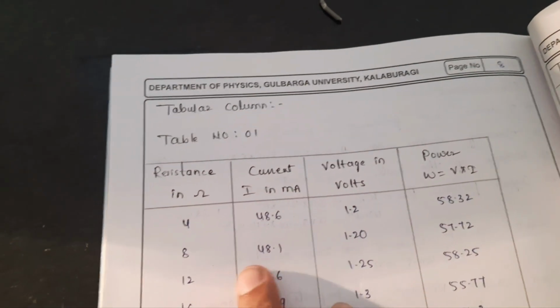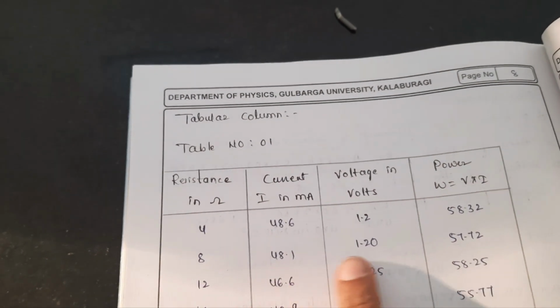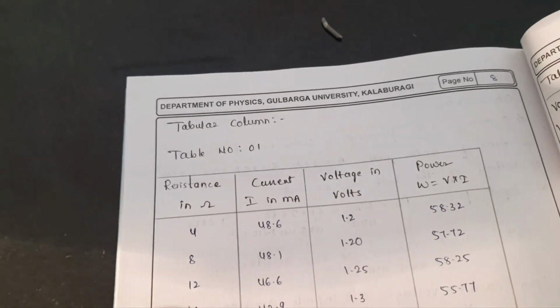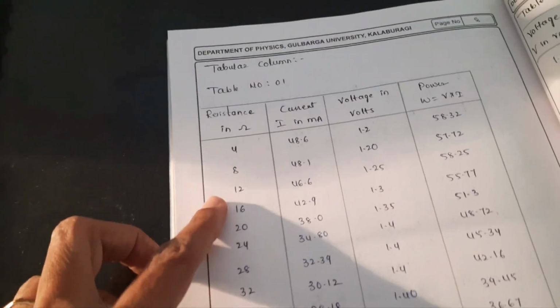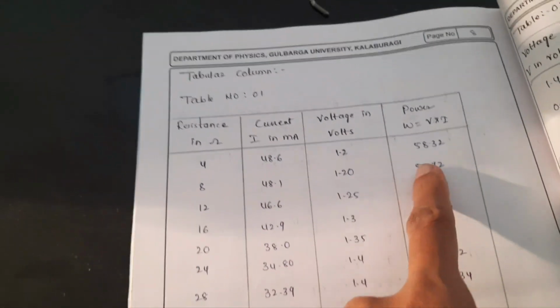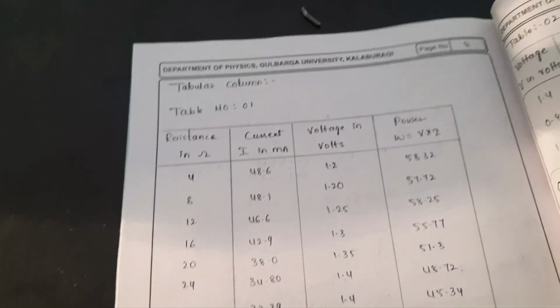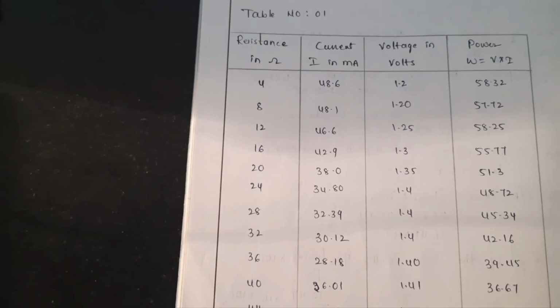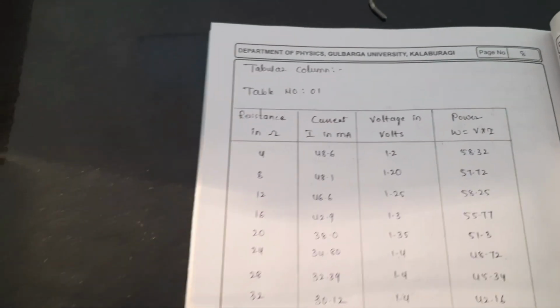So here for 8 ohm they got 48.1 and 1.2. So like that, repeat the same procedure for applying different resistances and measure current, voltage and calculate power. Here for the next reading I am going to apply 8 ohm.